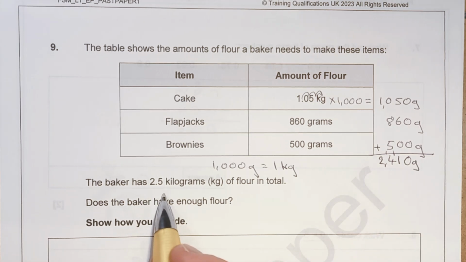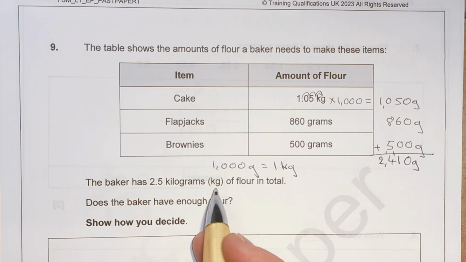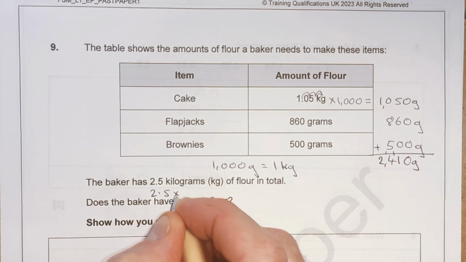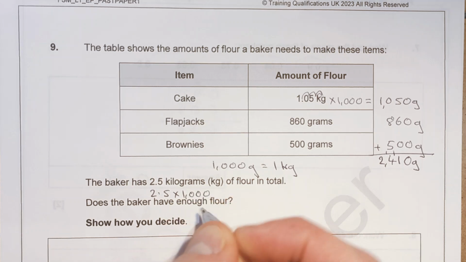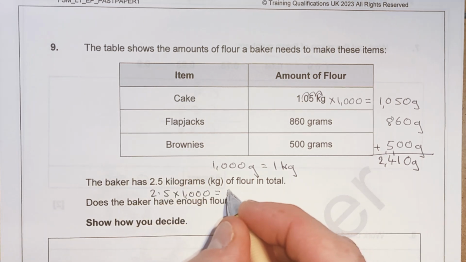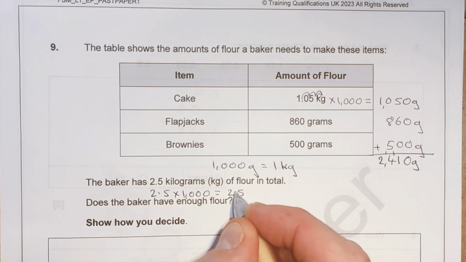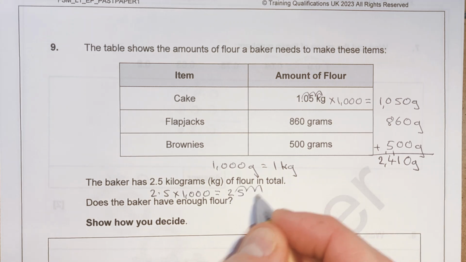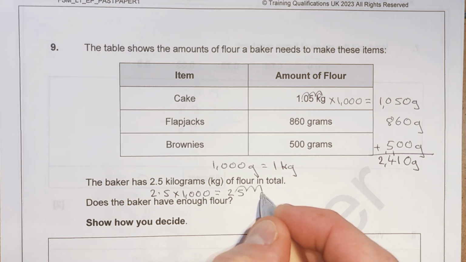Now how much has he got? Well, he has 2.5 kilograms. So we can do like we did before. We want to multiply that by 1,000 to get this into grams. So we're going to move the decimal point. So we've got the 2 and the 5 decimal points here. We're going to move it once, twice, 3 times because of the 3 zeros.